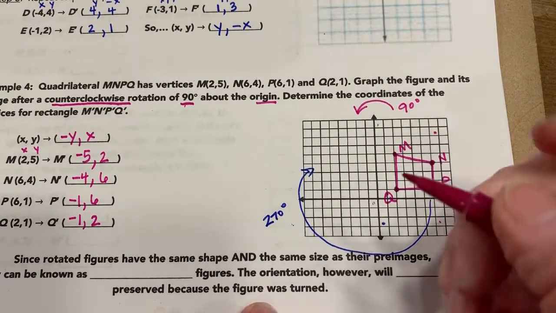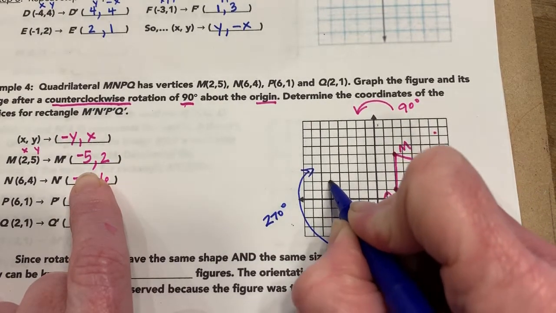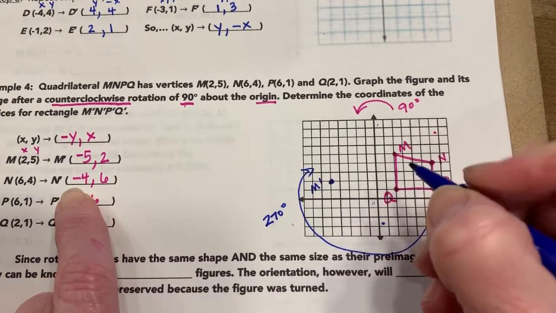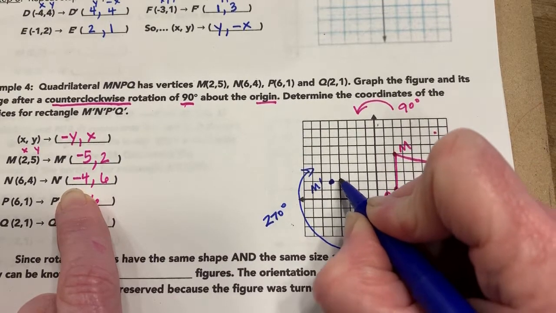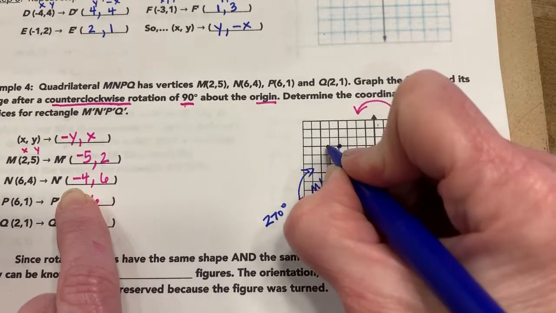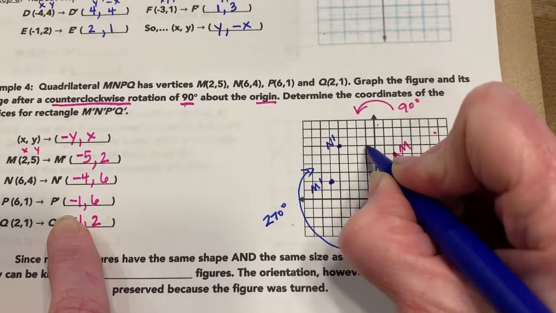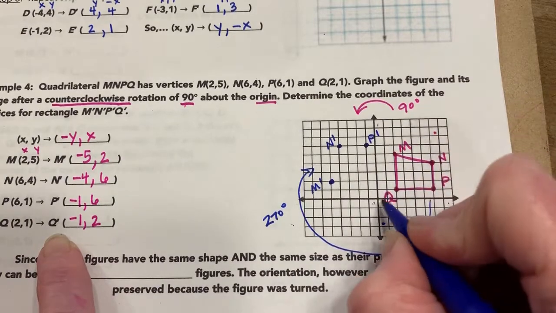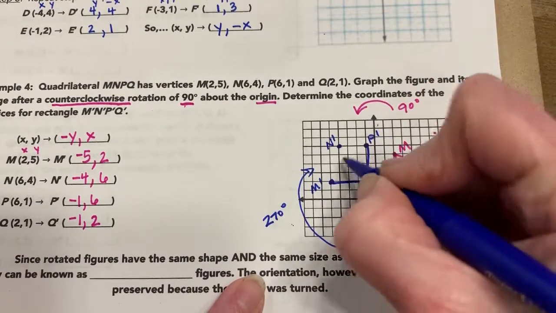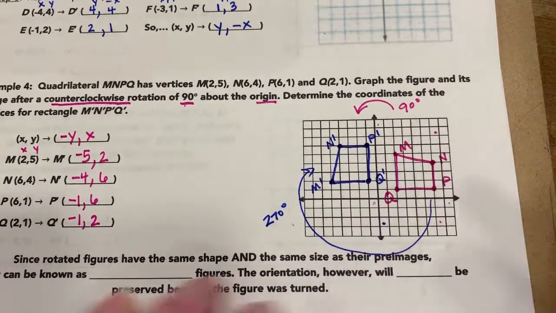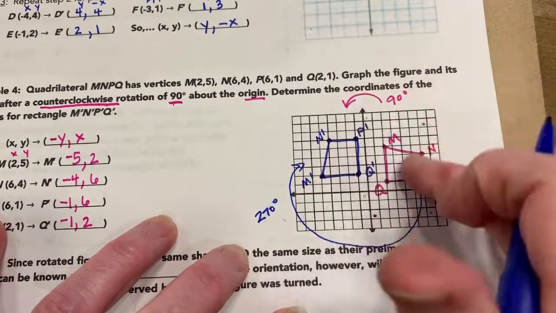So my new image is going to be negative 5, 2. So 1, 2, 3, 4, 5, 1, 2 is M prime. N prime is negative 4, 6. So 1, 2, 3, 4, and then 1, 2, 3, 4, 5, 6. Negative 1, 6 would be negative 1, 1, 2, 3, 4, 5, 6 is P prime. Q prime is negative 1, 2. So here we go. So this image has moved from here to here to here. Or you can think of going backwards just 90 degrees.